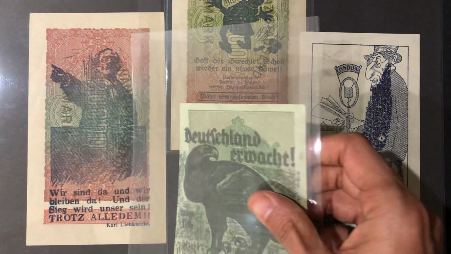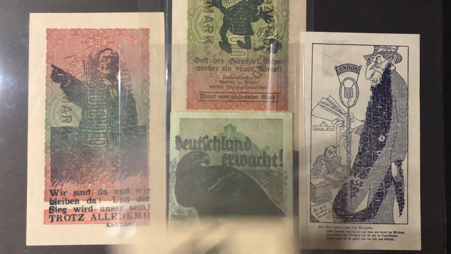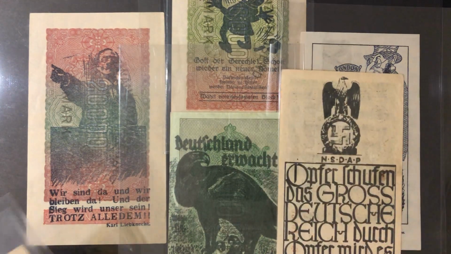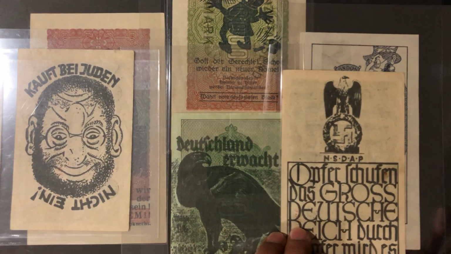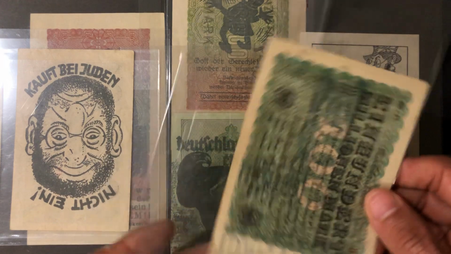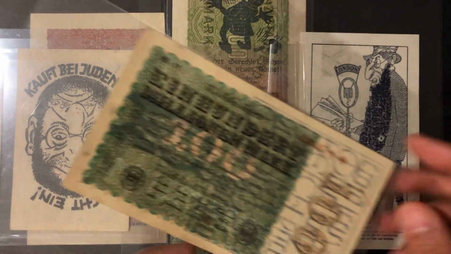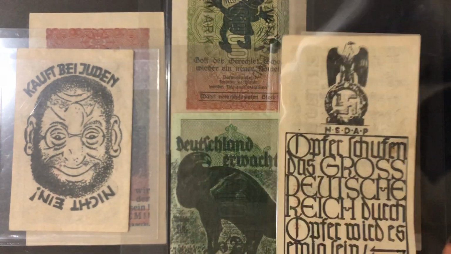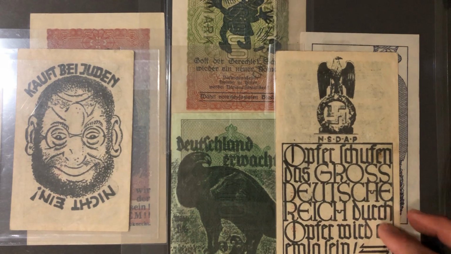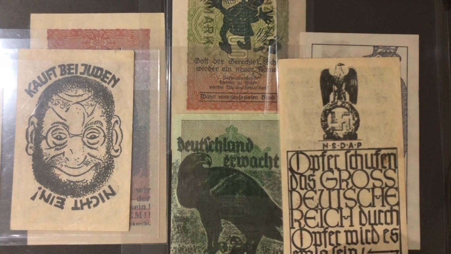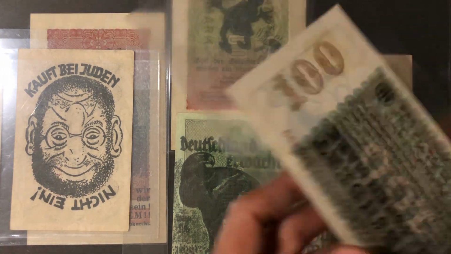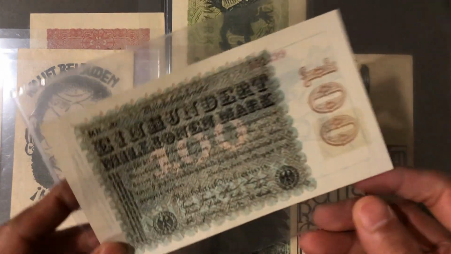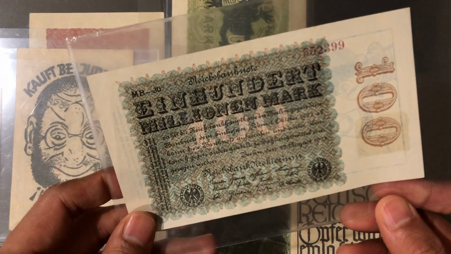So these are overprints on back of hyperinflation money, and these overprints were done by the Nazi Party. So basically what they did was they took this worthless 1920 hyperinflation money.